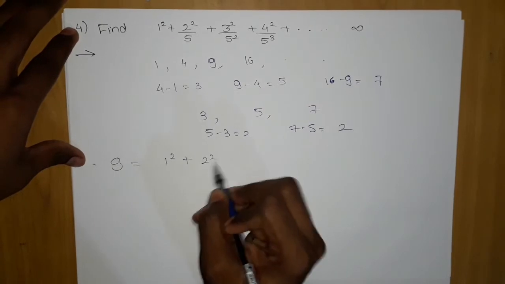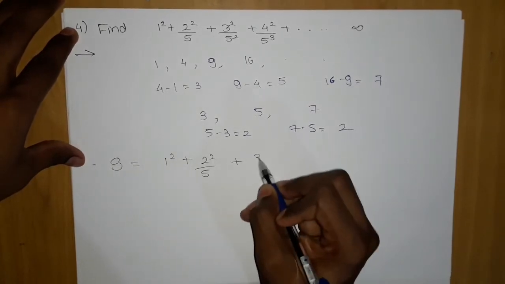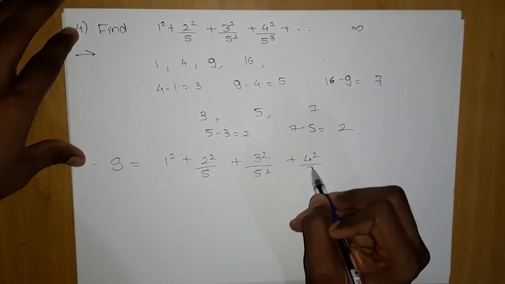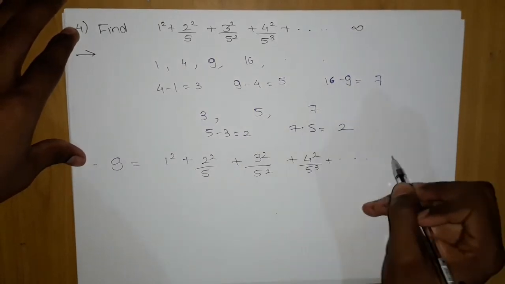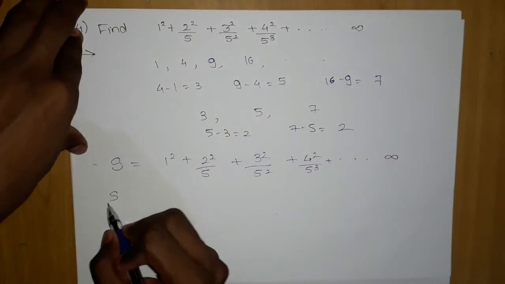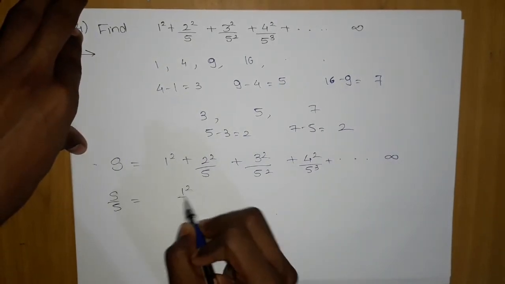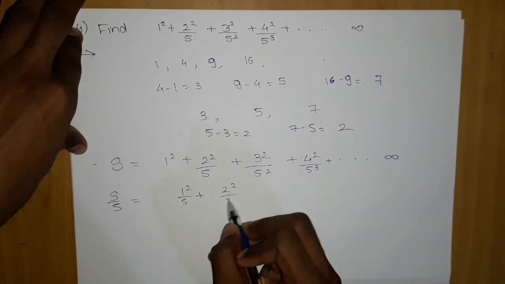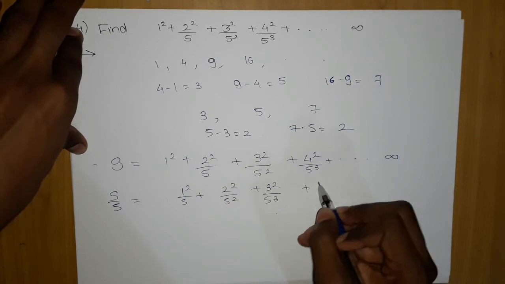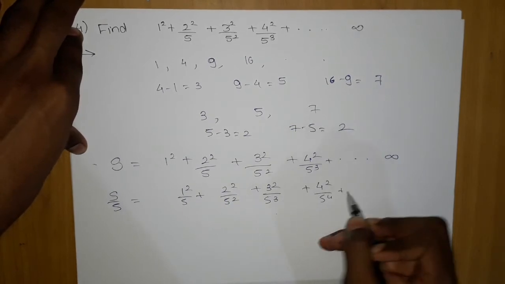1 square by 2 square by 5. Here the common ratio is very simple to analyze. The thing we should know is that this will also be an AGP, but it will use AGP twice. So s by 5 will become 1 square by 5, 2 square by 5 square, 3 square by 5 cube, 4 square by 5 power 4, until infinity.